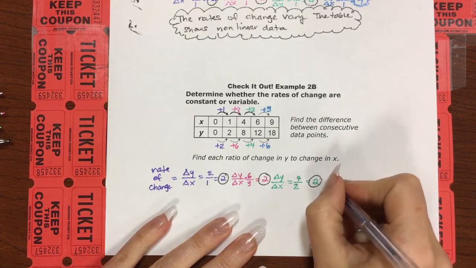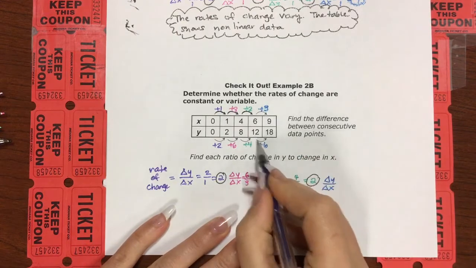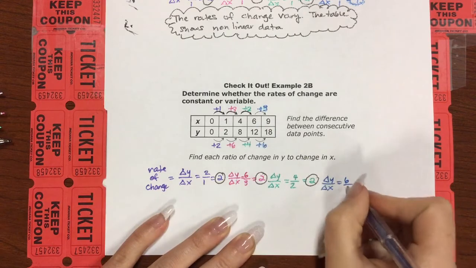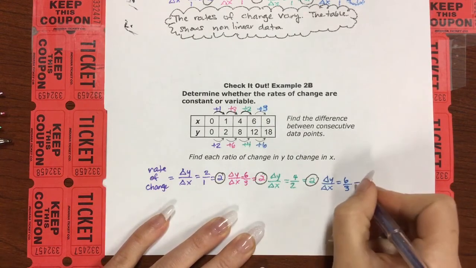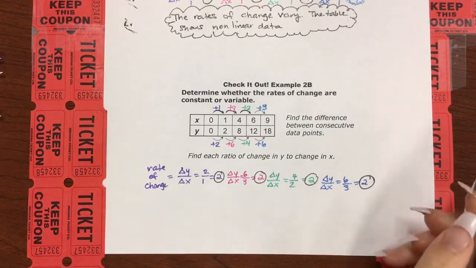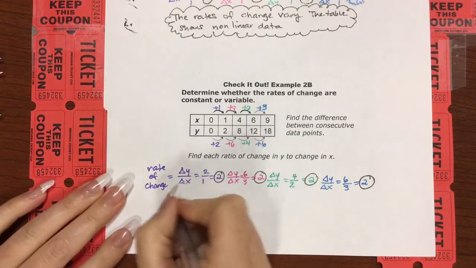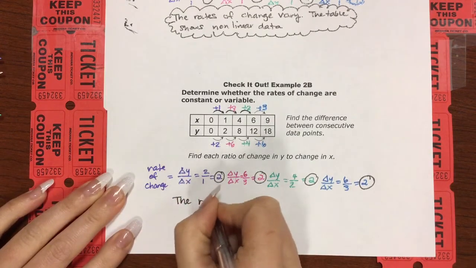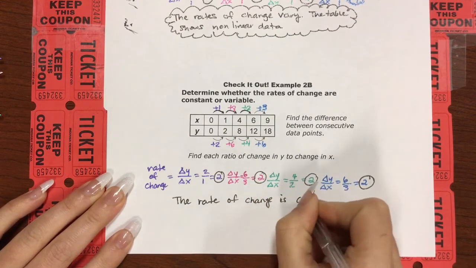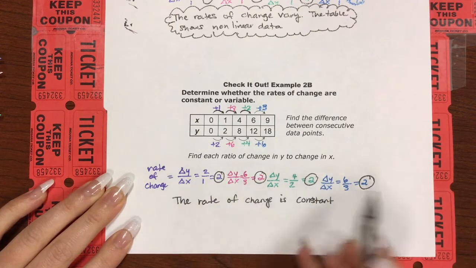So lastly, the rate of change is the change in y over the change in x. And what do we have for the change in y? We have that it is 6 over the change in x is 3. 6 divided by 3 is 2. And woohoo! Yes, they are all correct. Awesome. So what we can say is the rate of change is constant. That means it is the same. It's 2, 2, 2, and 2.